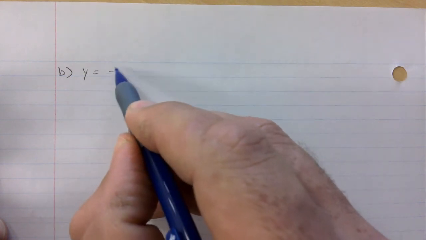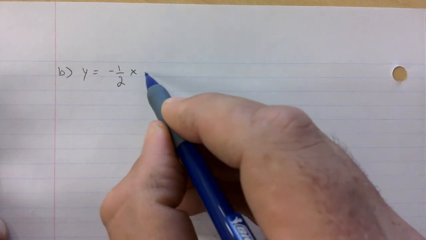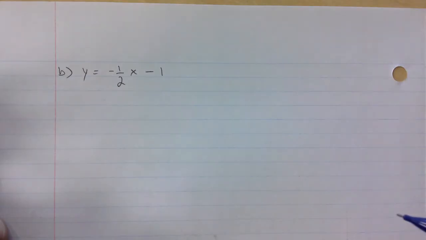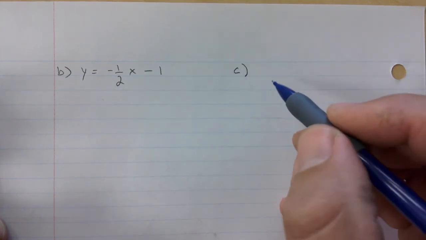Example B. Y is equal to -1/2 x minus 1. And C, we're going to do it right next here.